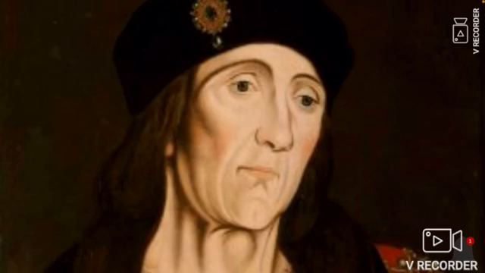He was born Henry Tudor, Earl of Richmond, on the 28th of January 1457 at Pembroke Castle. He was born in Wales. He died on the 21st of April 1509 at the age of 52. He died at Richmond Palace in England. He was buried on the 11th of May 1509 in Westminster Abbey.